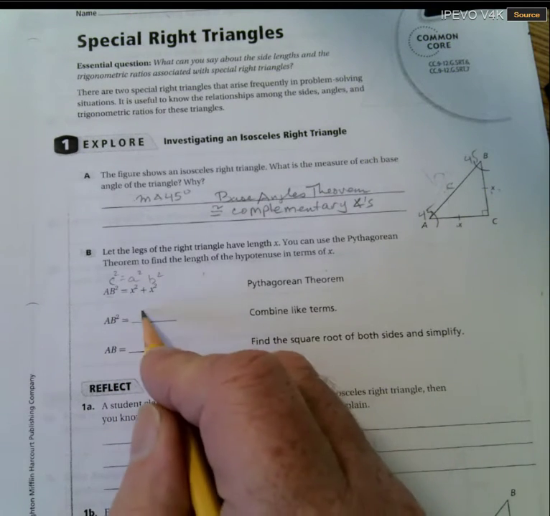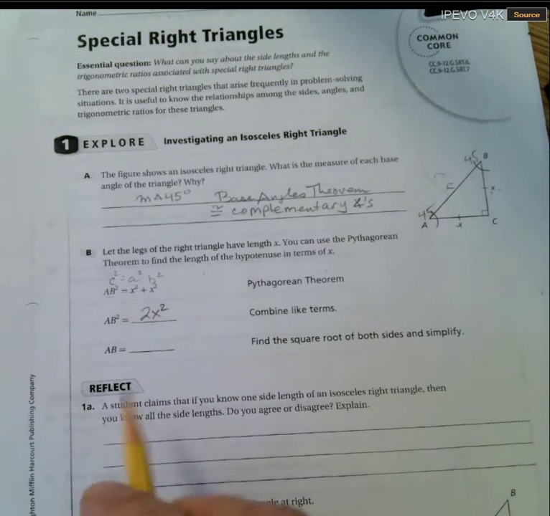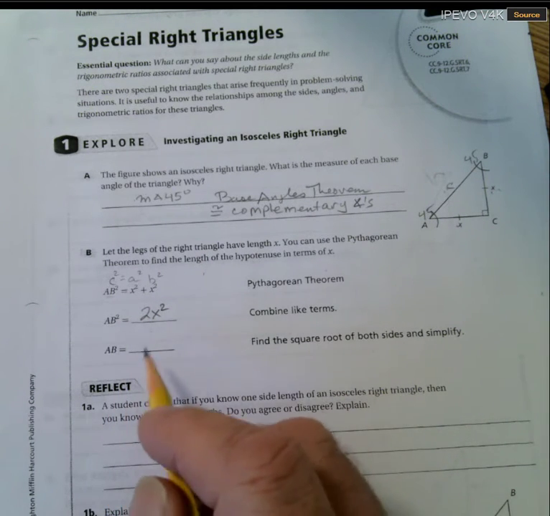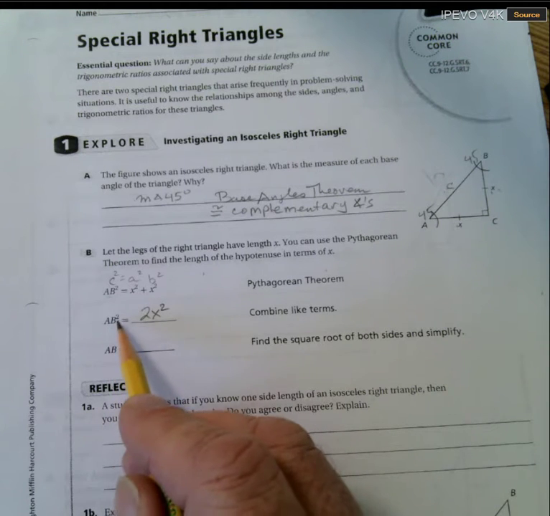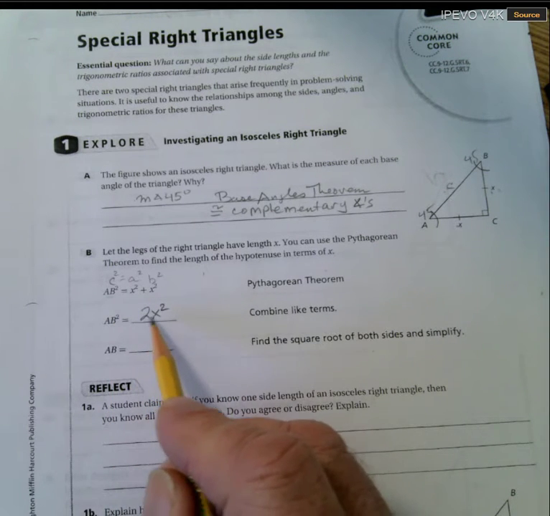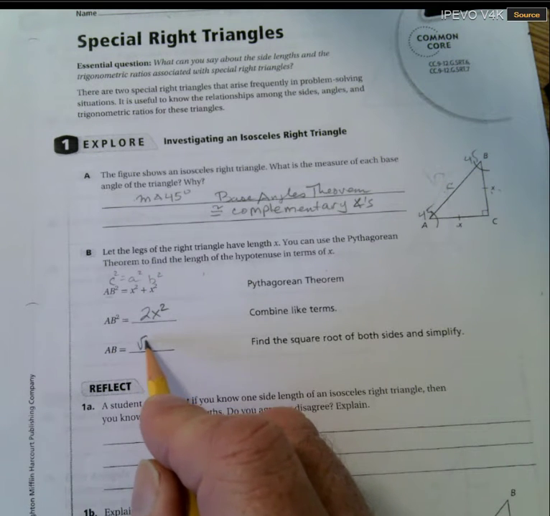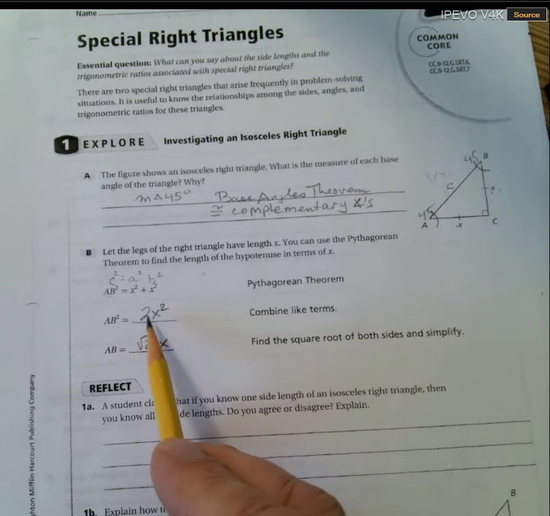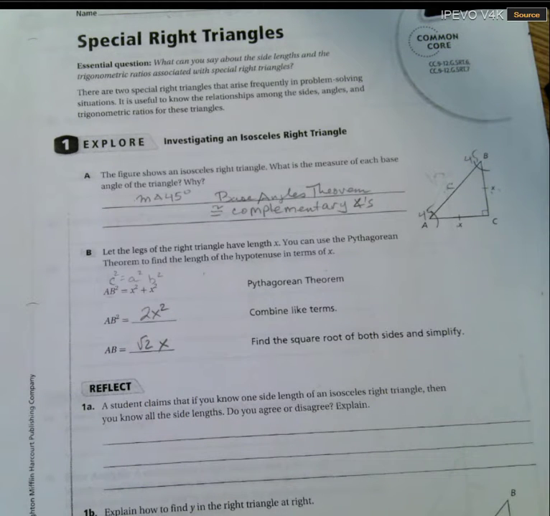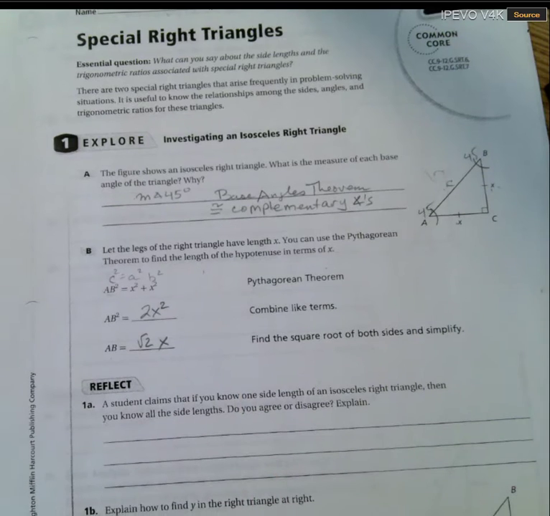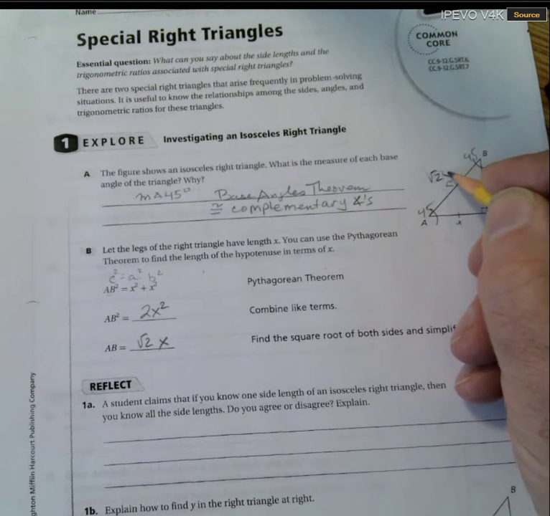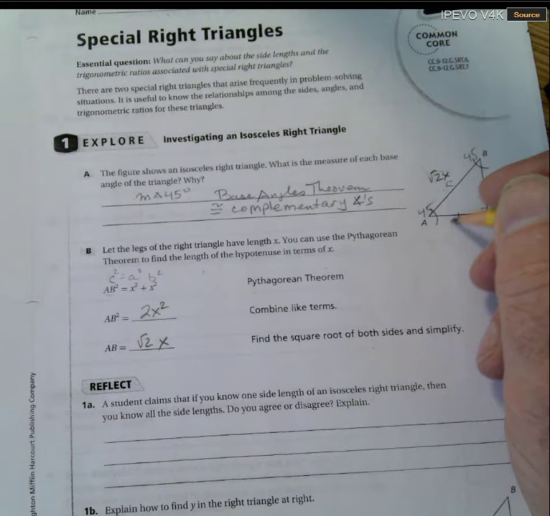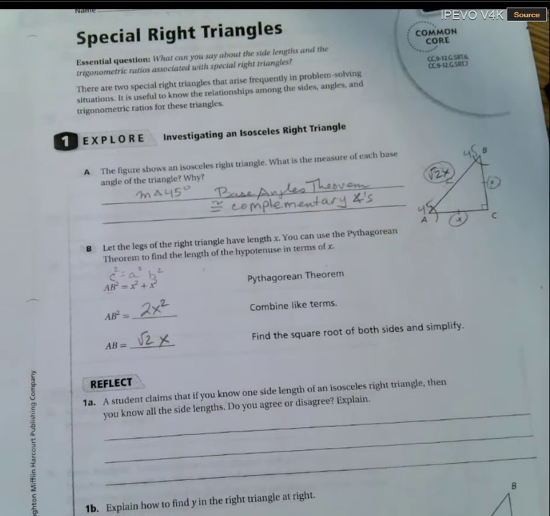So x squared and x squared is 2x squared. And if we want to find out what AB is, we have to do the square root of both sides. So the square root of AB squared comes out as an AB. The square root of 2x squared comes out as root 2 times x. The square root of x squared comes out as an x, and root 2 can't be simplified. So the hypotenuse is root 2 x. If the sides are x, the hypotenuse is root 2 times x.